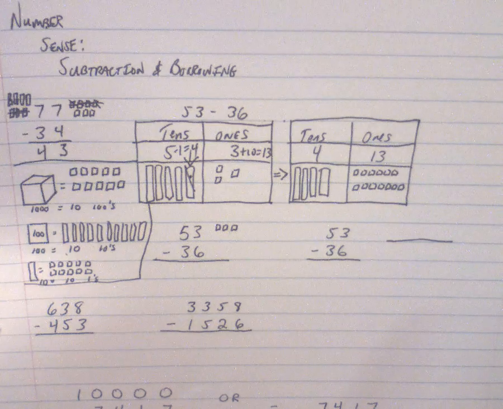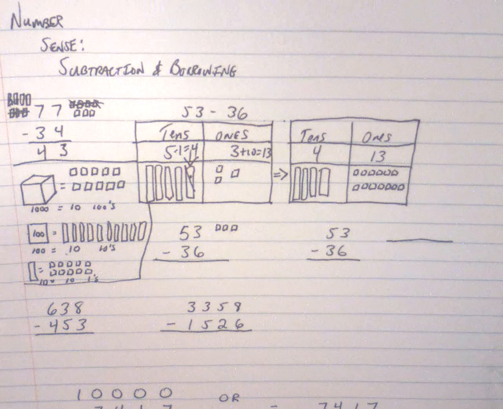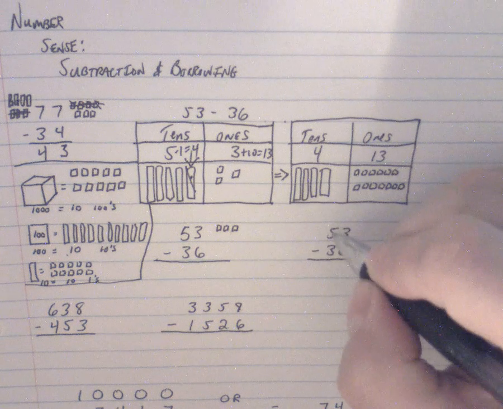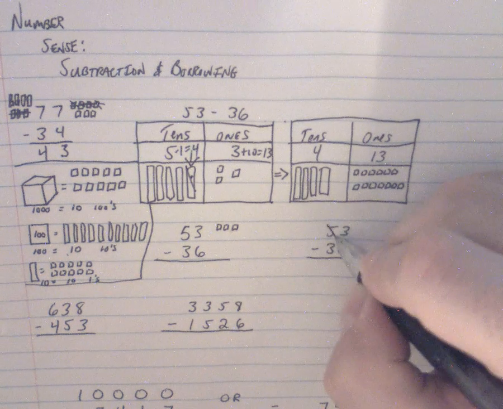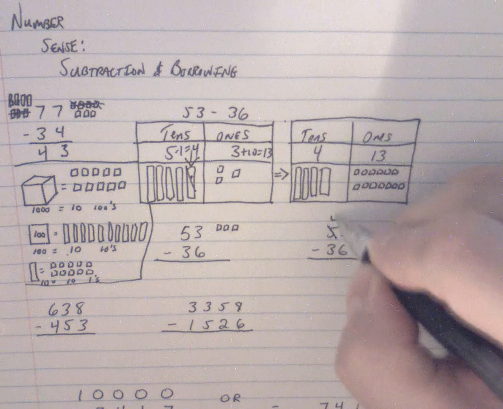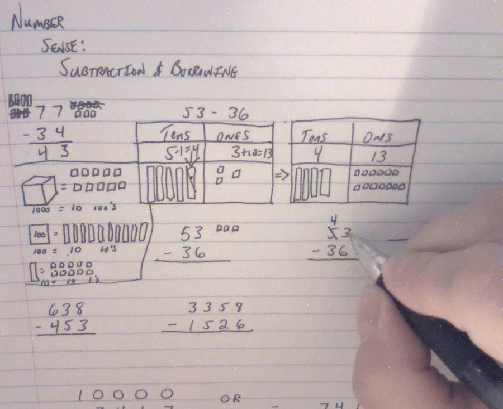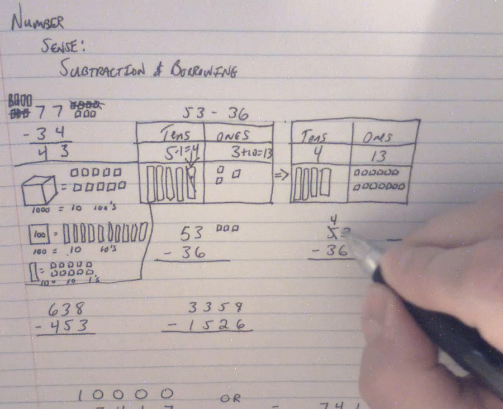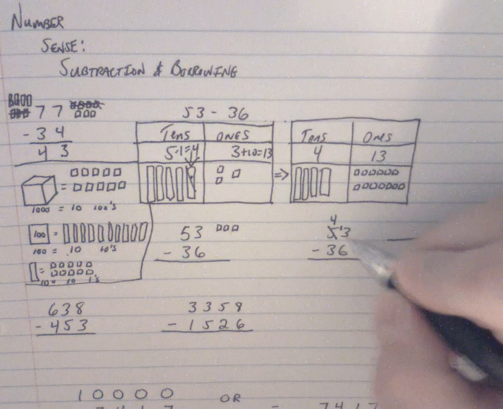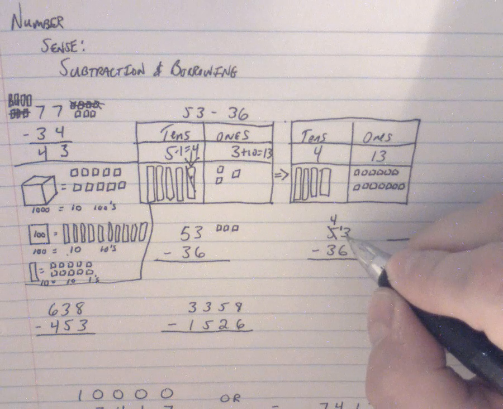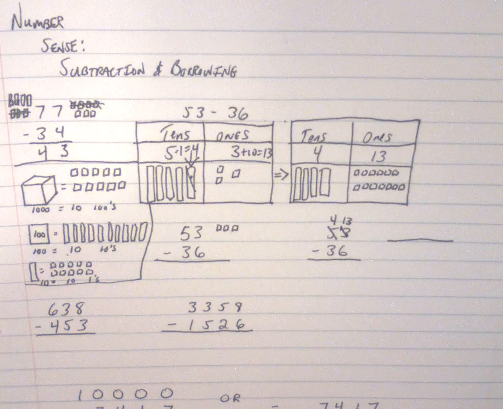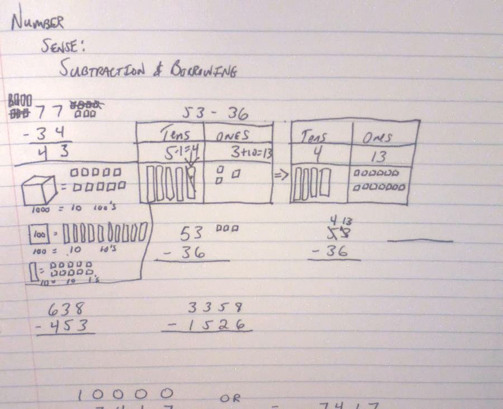Now, let's take a look at my diagram. So what I did is I borrowed. I said, whoop, I'm taking 1 tens block away, and I get in return 10 ones blocks. So you can either put a 1 down here like this to signify you have 13, or you can just simply scratch it out and put 13 above.